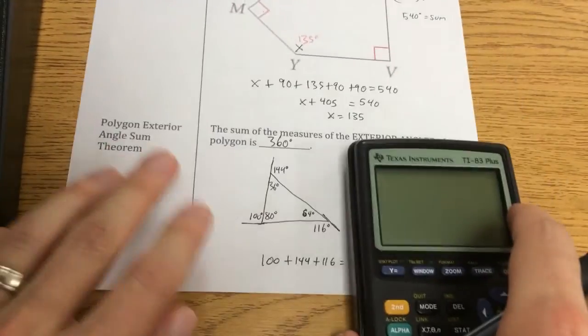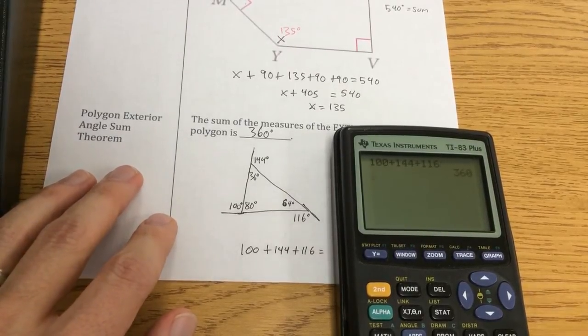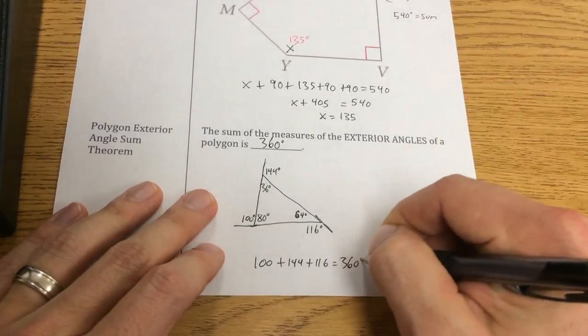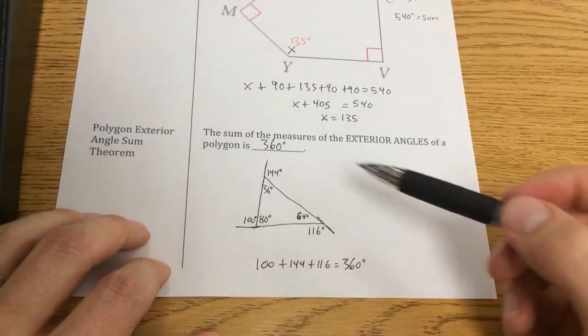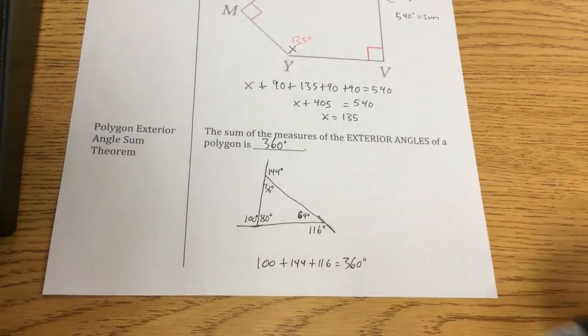I've got 100 plus 144 plus 116 is 360. And I use a calculator just to make things faster for us. All right, so double check that again. This is a triangle. It'll work for any polygon that we use, and we have more examples in class.